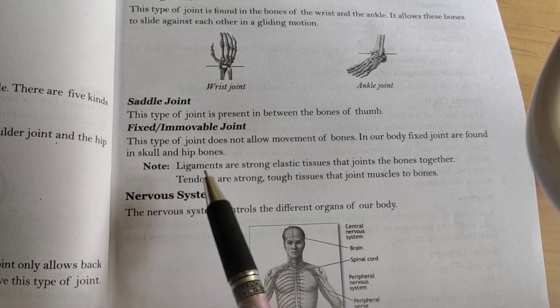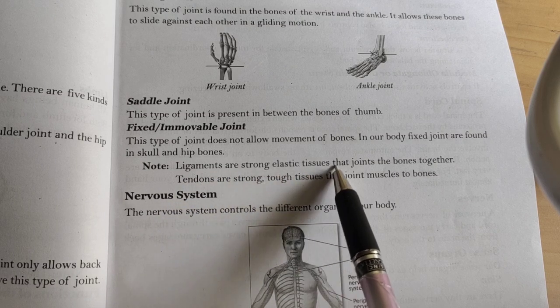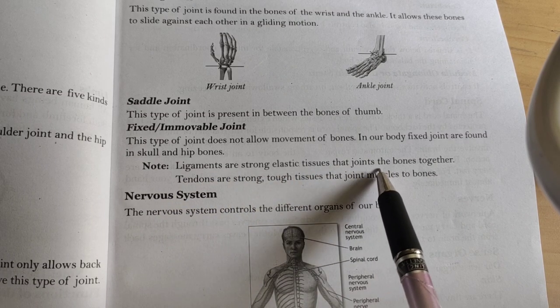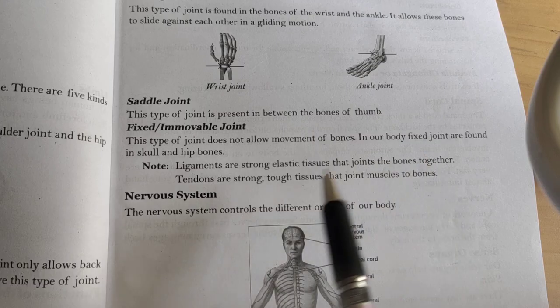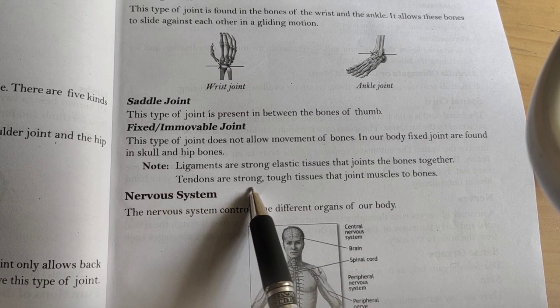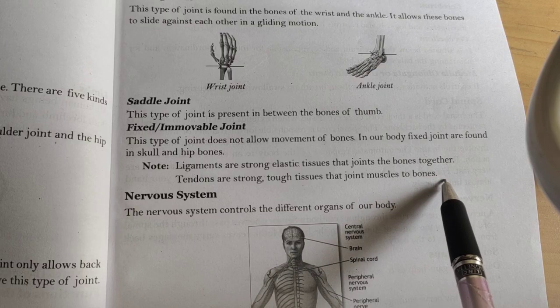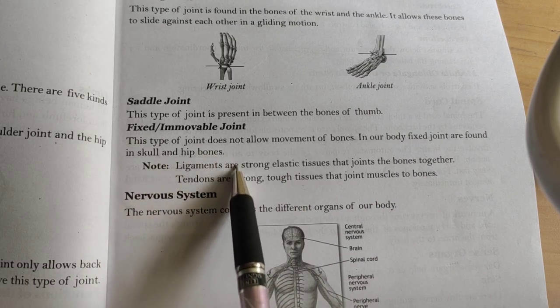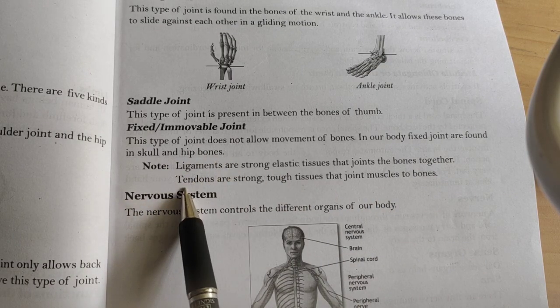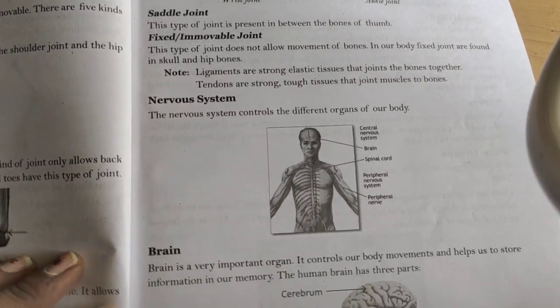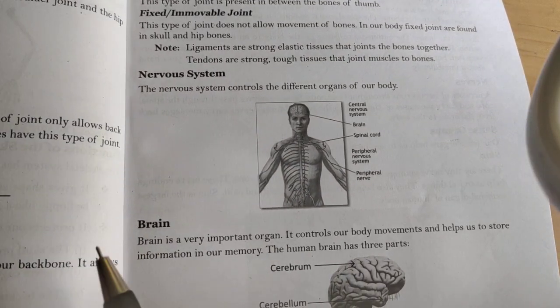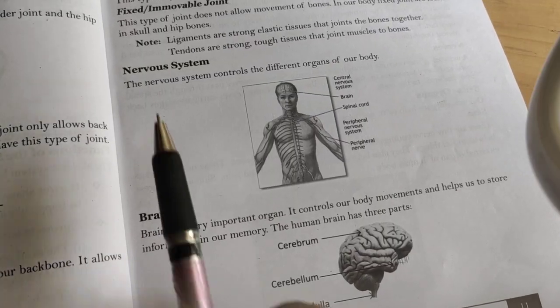There is a note. Ligaments are strong elastic tissues that join the bones together. Tendons are strong, tough tissues that join the muscles to the bones. Here they explained about ligaments and tendons. It is just a brief description.